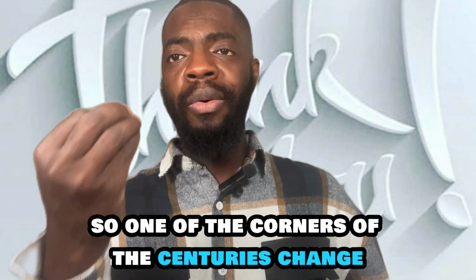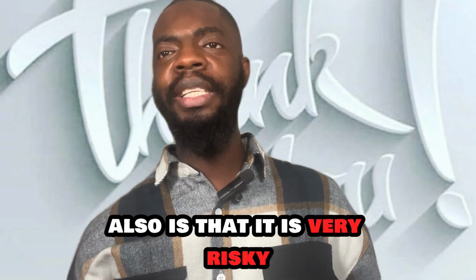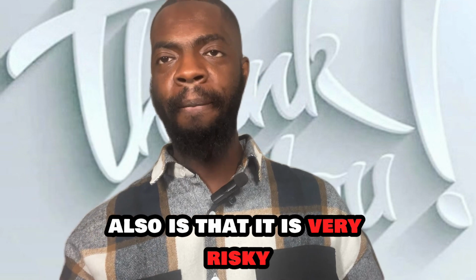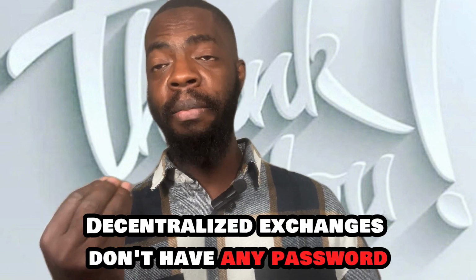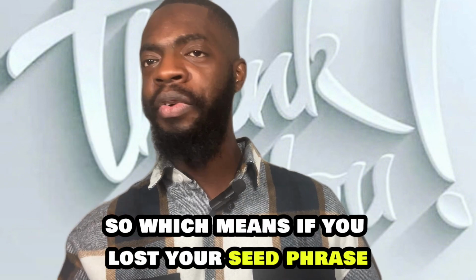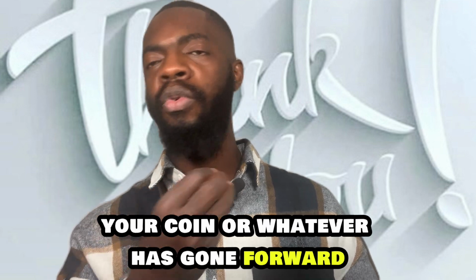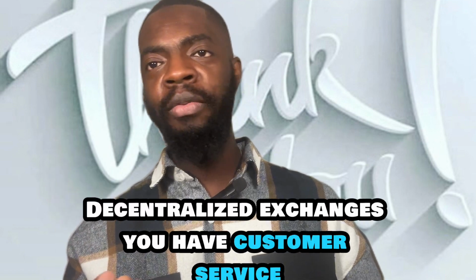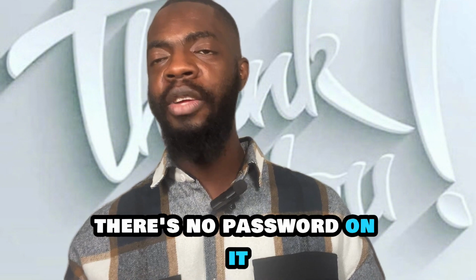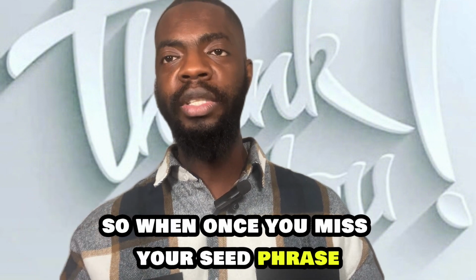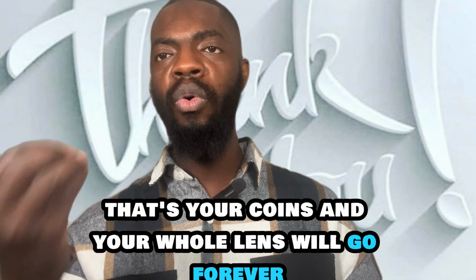Another con, of the decentralized exchange, is that it is very risky, because it does not have a password. Decentralized exchanges don't have any password, which means if you lose your seed phrase, your coin has gone for good. You can never get it again. Decentralized exchanges don't have customer service where you can say, I've forgotten my password, and restart. No, there's no password on it. So once you miss your seed phrase, your coins and your holdings will go forever.